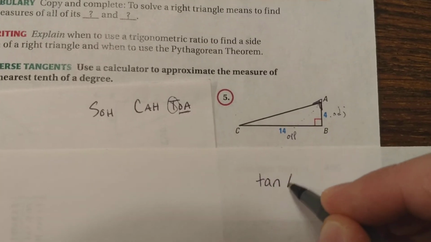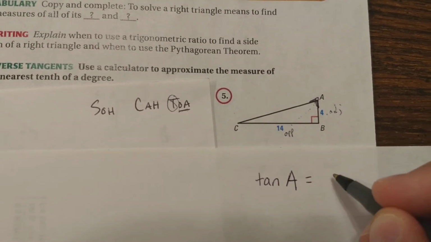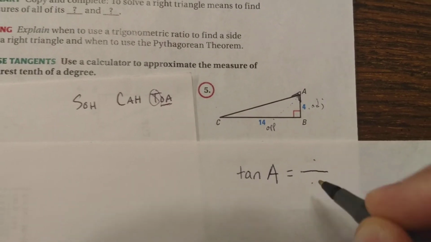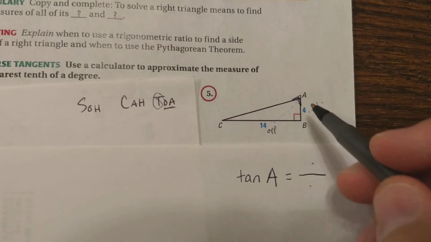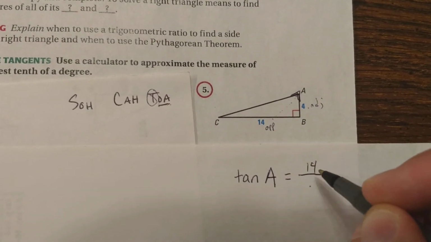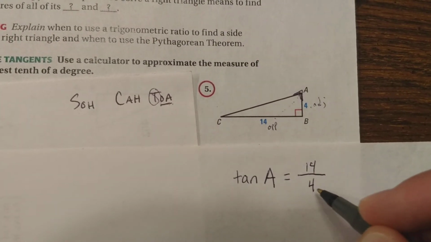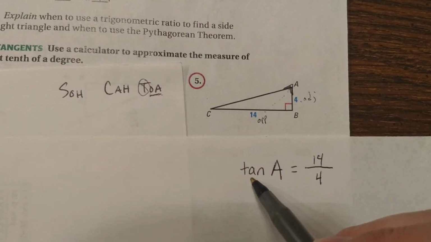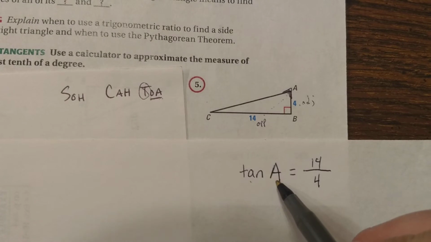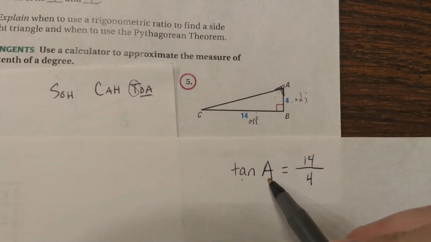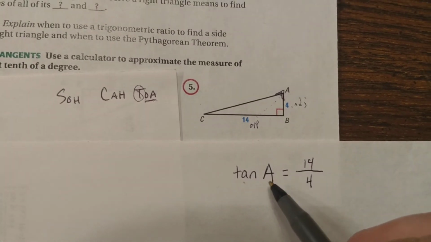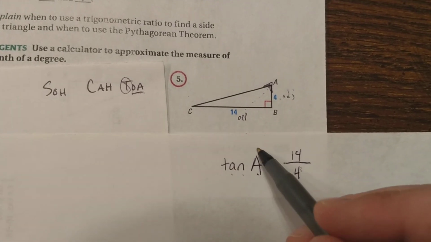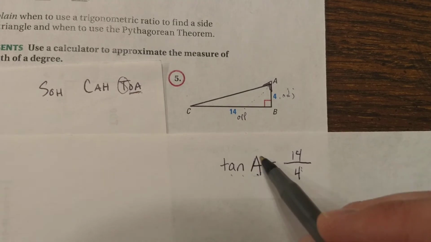So I'm going to write this out to say the tangent of A equals that ratio here, and it's going to be the opposite over the adjacent. Opposite over adjacent. The opposite in this case we said was 14, and the adjacent is 4. So what this is saying is the tangent ratio of whatever that angle is, whether it's 23 degrees or 94 degrees or whatever, the tangent ratio is 14/4. But we're actually looking for what this degree measurement is.